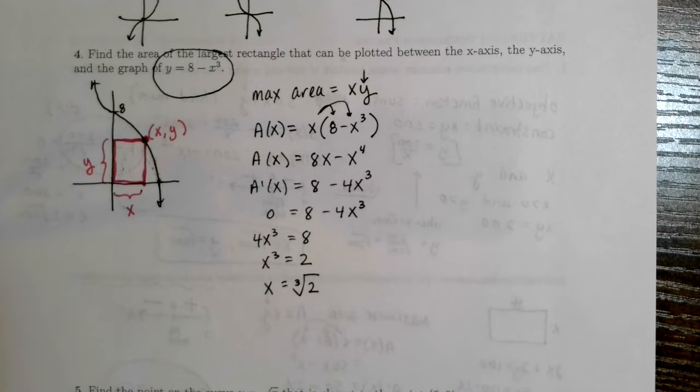You could put that in a calculator to get a decimal approximation, but because it's a decimal that doesn't end, this is the best way to write that number, because it's the only exact way to write that number.